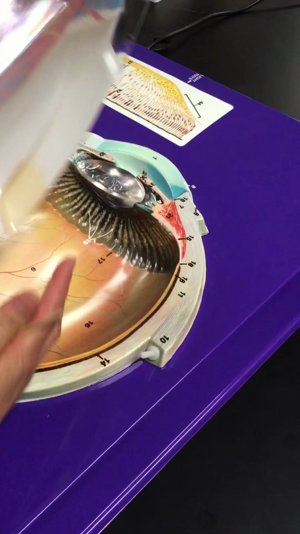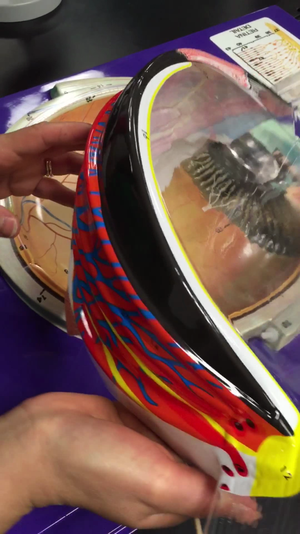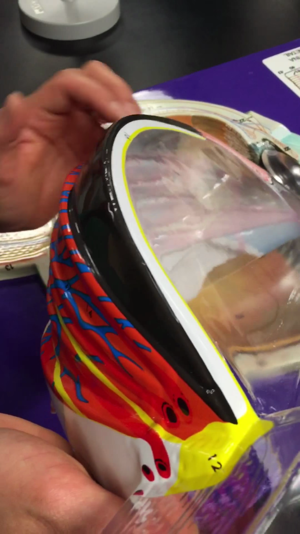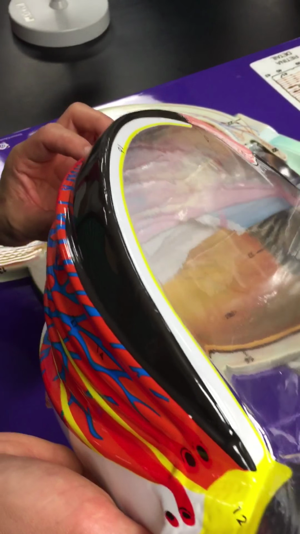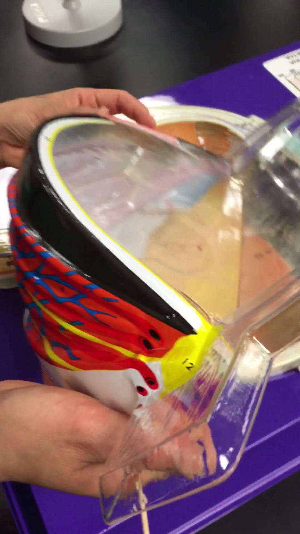So in this model, this layer of vessels is the choroid. Okay, so this is the choroid. Posteriorly, this is the choroid, and it's pigmented and very vascular. Anteriorly, you have what? What is this? The ciliary body.